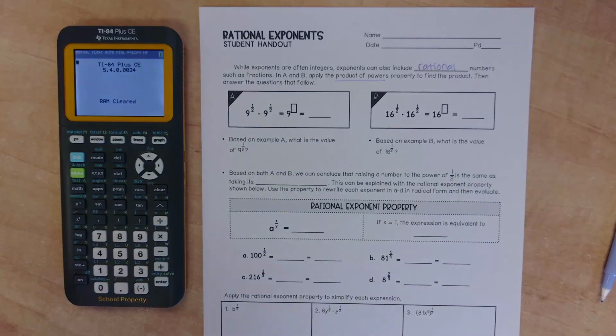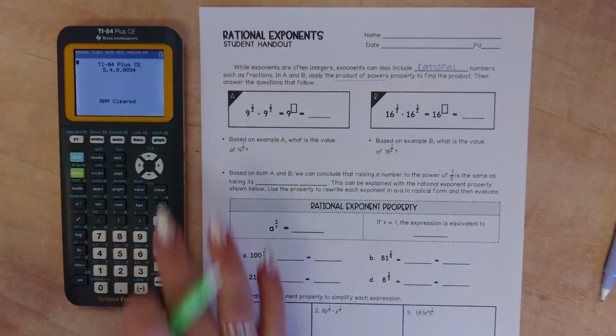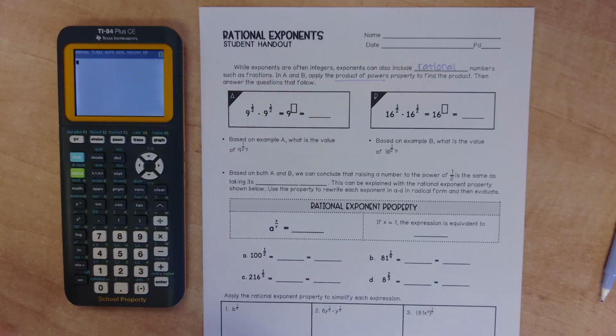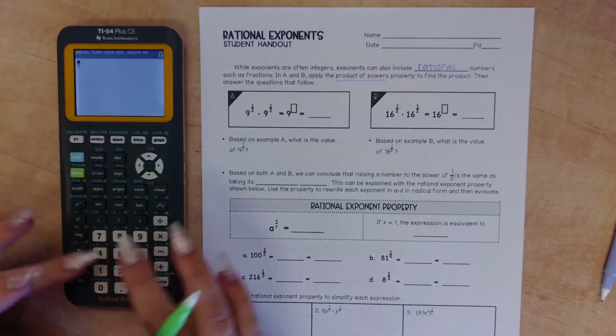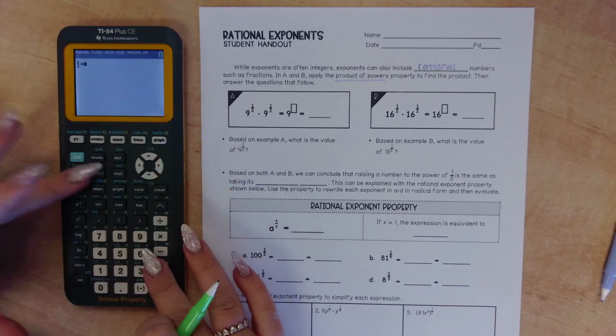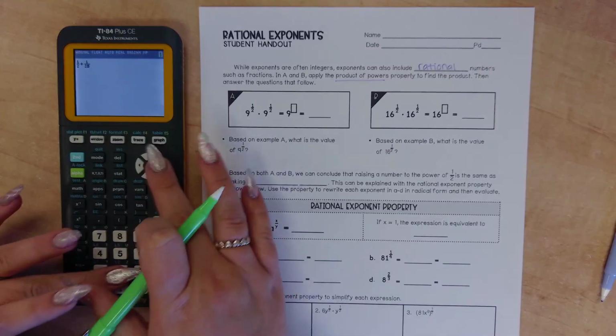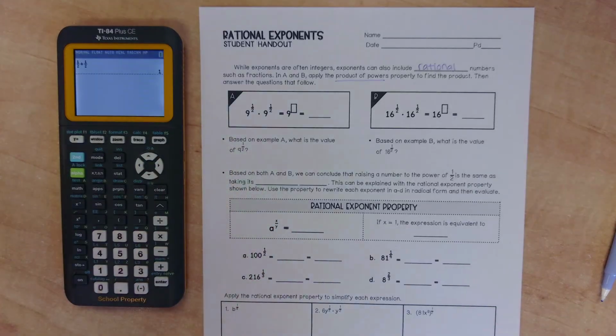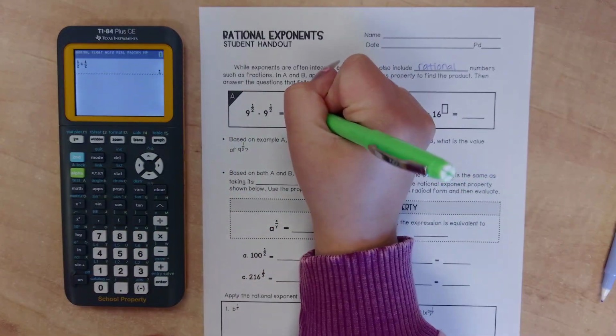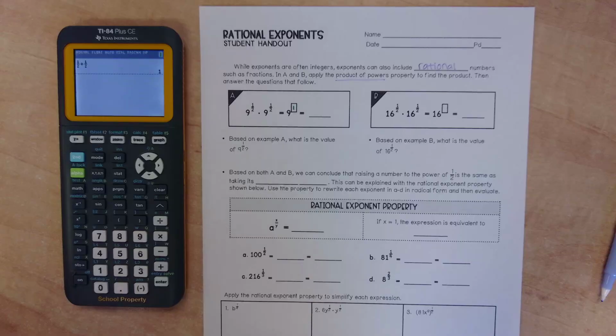Now, mathematically, I would hope that y'all would know that at this point we are multiplying, therefore when I multiply, keep the base, add the exponents, and I would surely hope that y'all would know that 1/2 plus 1/2 equals 1. Hopefully we can do that computation in our head. So the new exponent is 1.